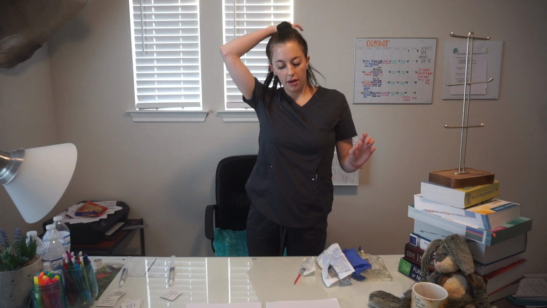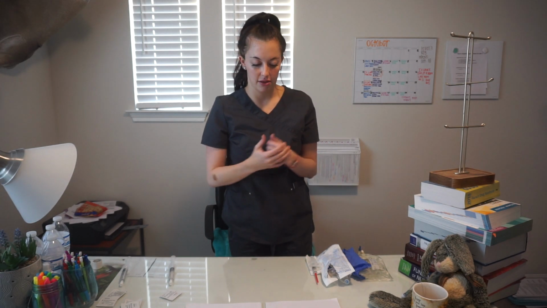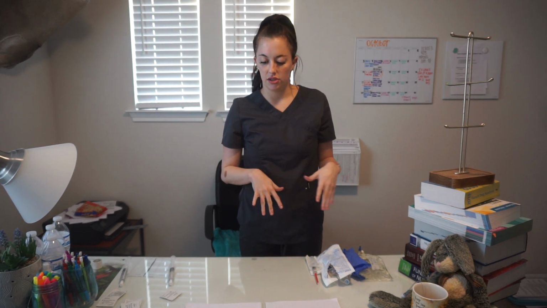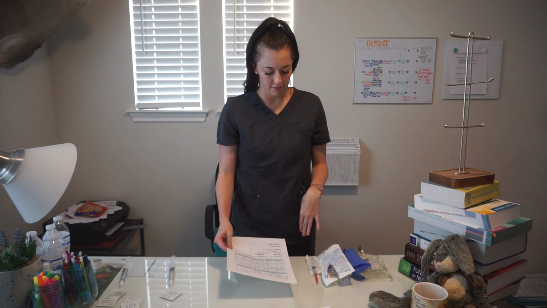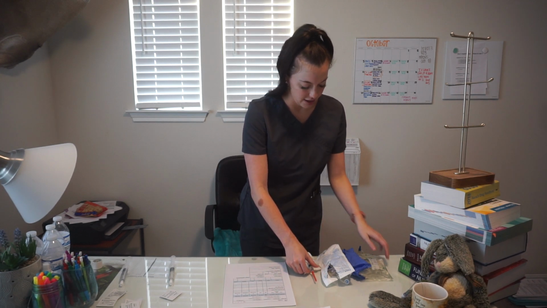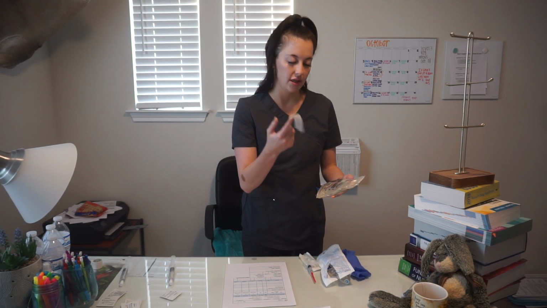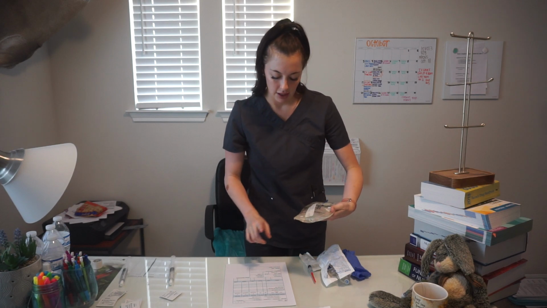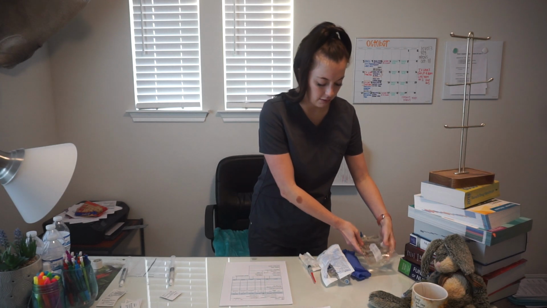Okay, I am ready to enter the patient's room. I've gathered all of my supplies, I verified my doctor's orders, and I'm ready to go. Or actually first I'm going to double check everything to my MAR. I have my D5 half normal saline, which I will put the label on when I get in the room, 100 mLs per hour.